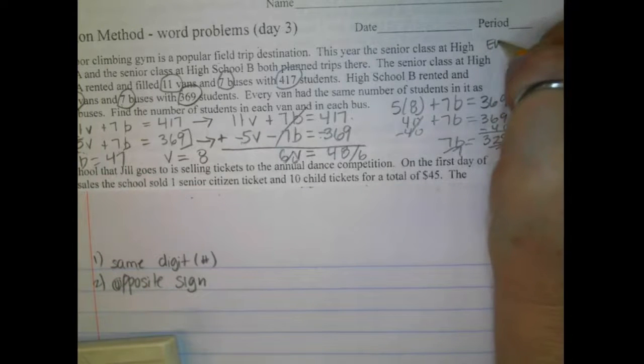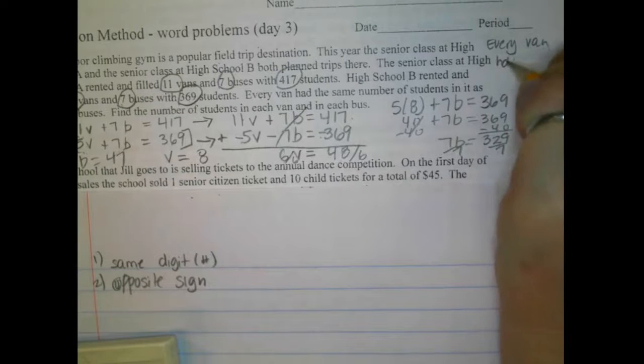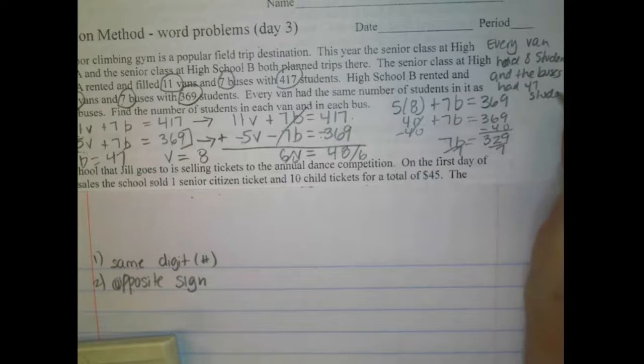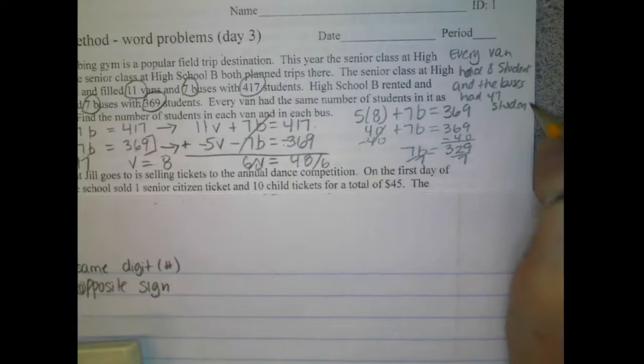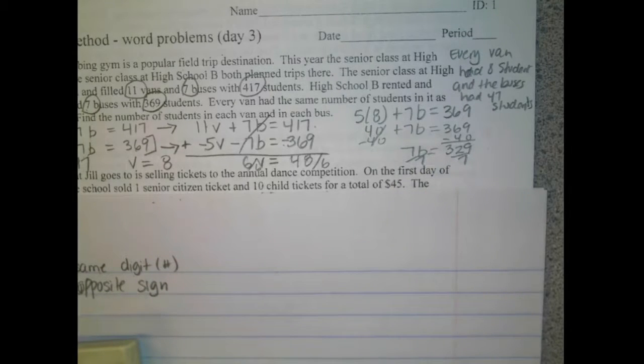So every van, I'm going to write it down here, had 8 students, and the buses had 47 students. So make sure you're leaving room in there. That's why I'm saying it might be a better idea if you did your work on a separate sheet of paper. Unless you write super small.